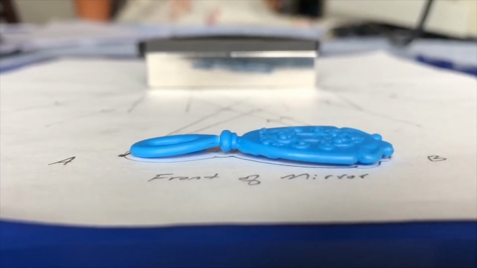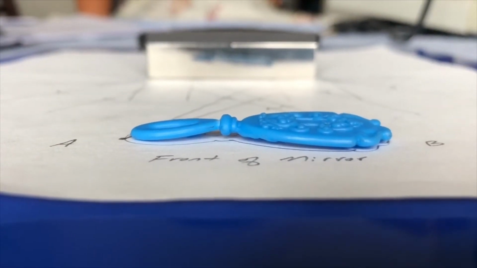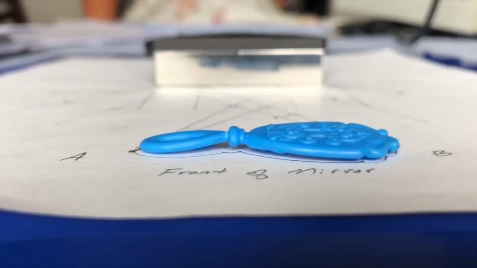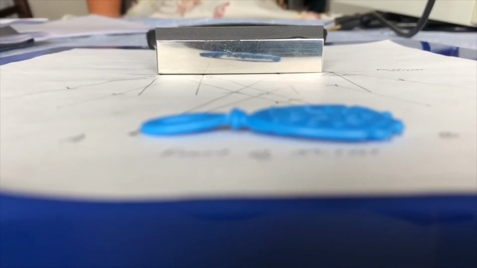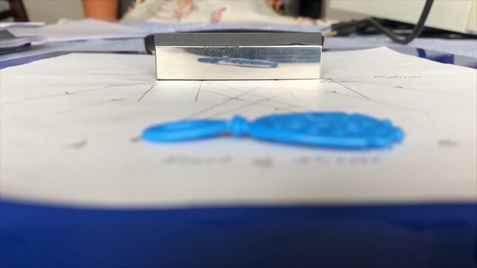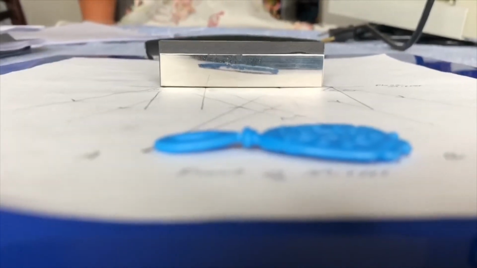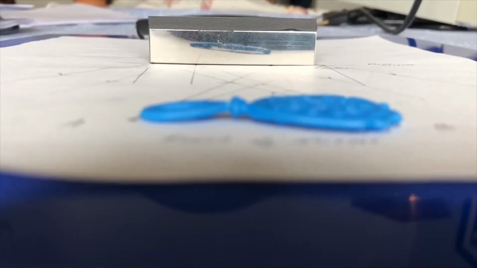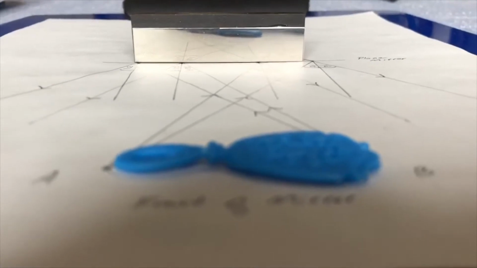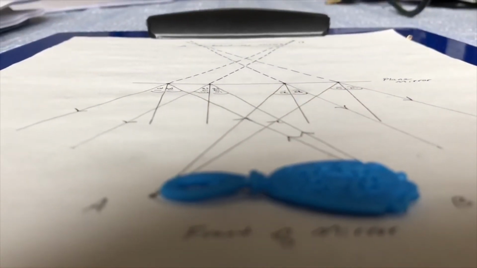Okay, so here's the end result. We have our object, which is ironically a Barbie doll mirror, laying in front of our other real mirror. And I just focused on that so you can see the image of the Barbie doll mirror is in the actual mirror itself right now. Now we're supposed to see how well our diagram lines up in terms of a real image versus the fake image.